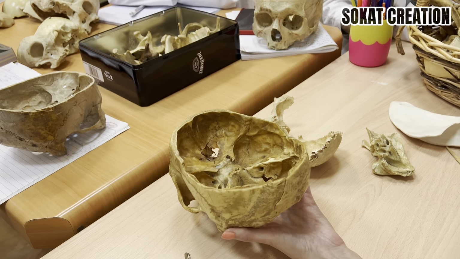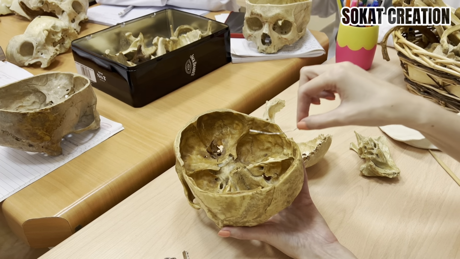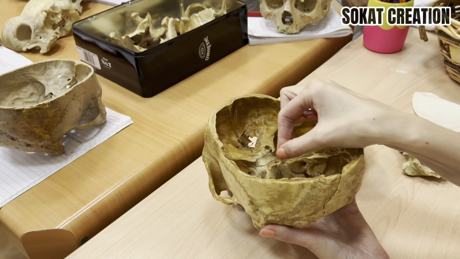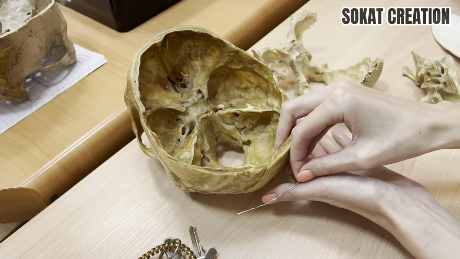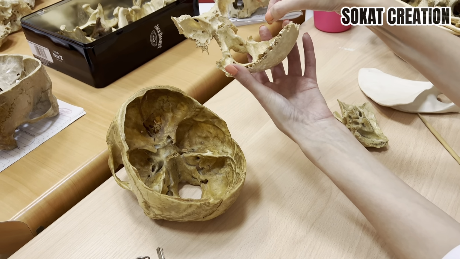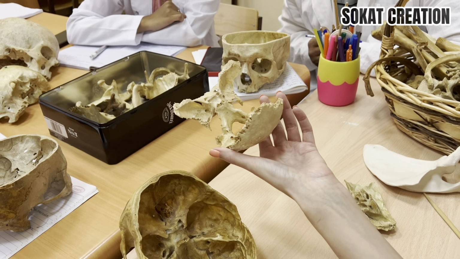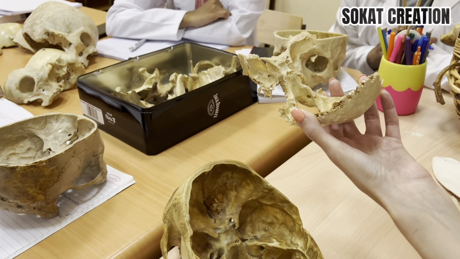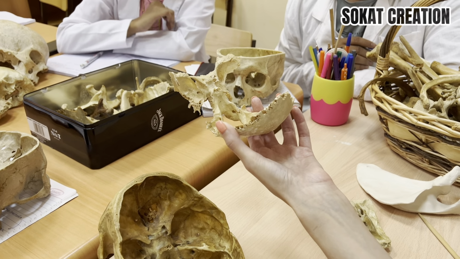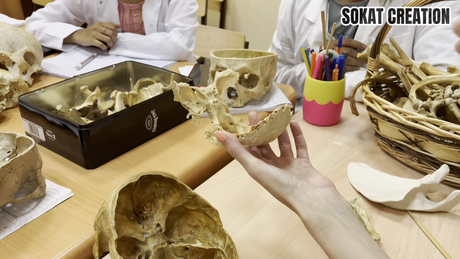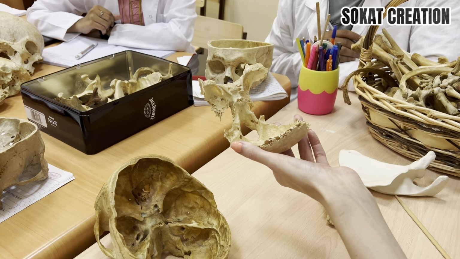The next is fissura orbitalis superior. Through this hole go our 4 cranial nerves and, for example, the ophthalmical artery, which is the artery that goes to your orbital part.